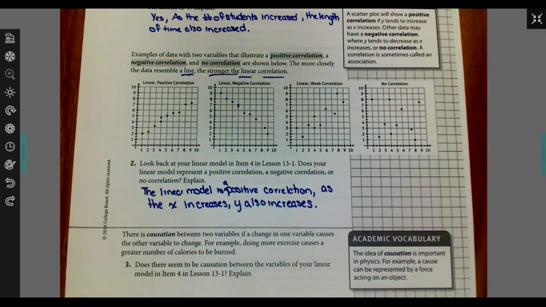On to your debriefing question for this section.